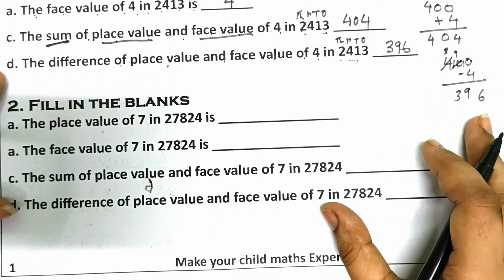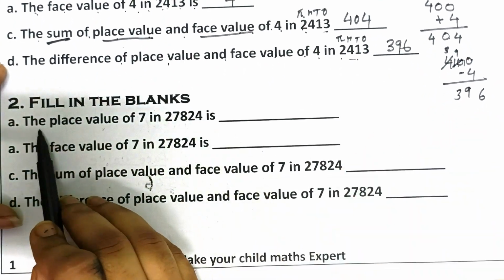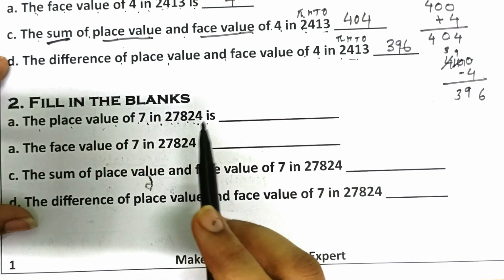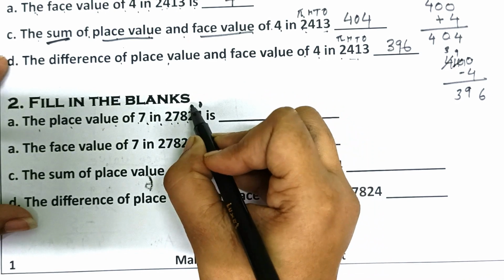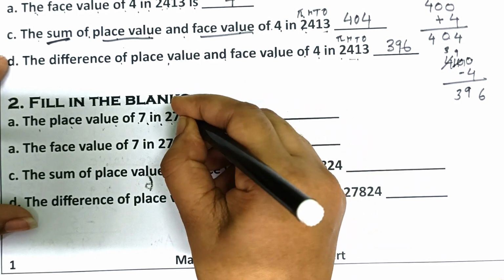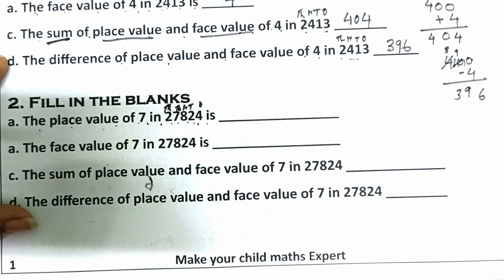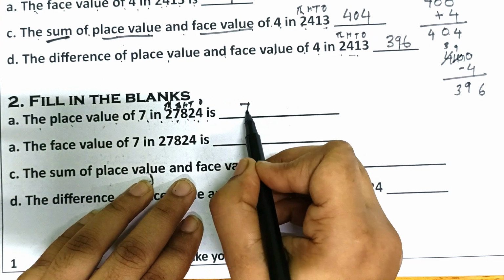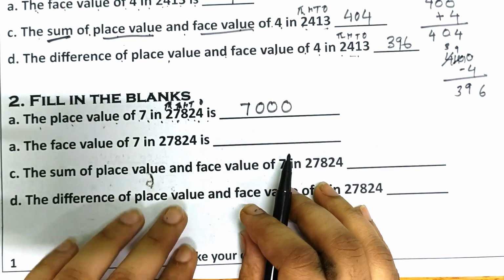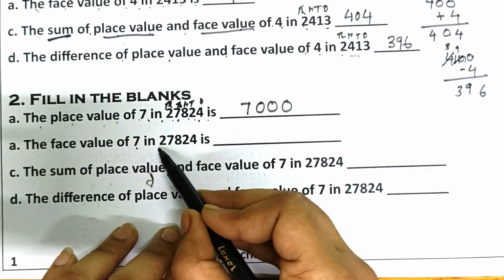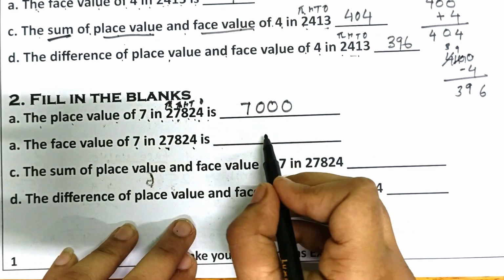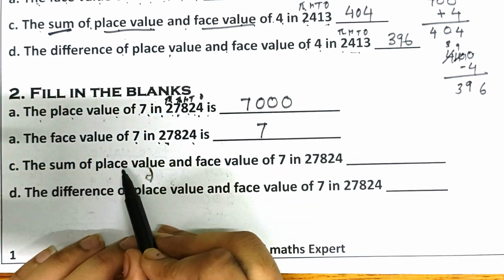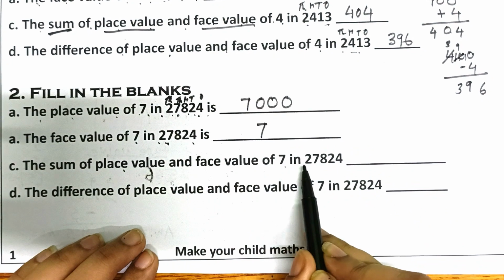Now come to the next question, the place value of 7 in 27824. First write down its place values: ones, tens, 100, 1000 and then 10,000, right? So what is the place value of this 7? As you can see, 1000, so write down 7000. Clear? Now the face value of 7 in this number. Face value is the number itself, that is 7. Now the next one is the sum of place value and face value of 7 in this one.